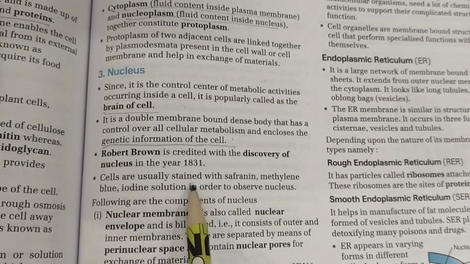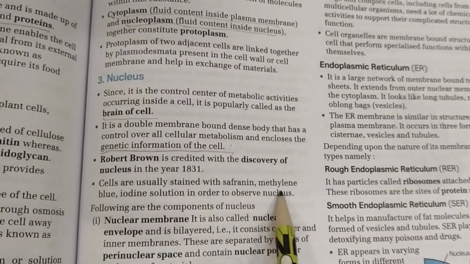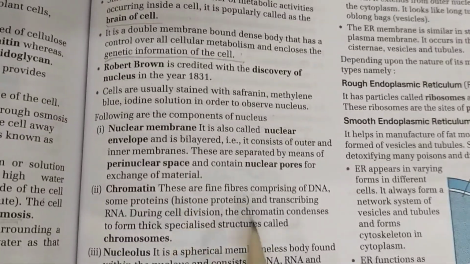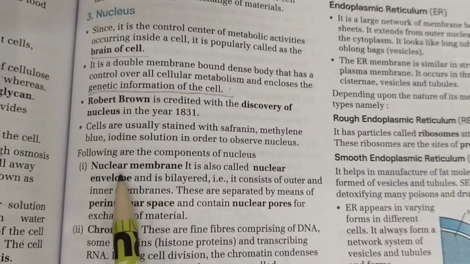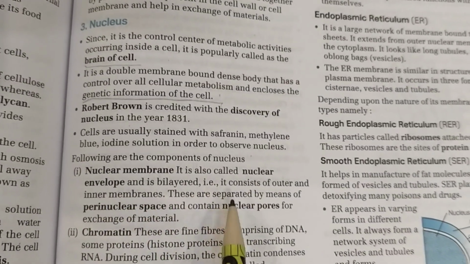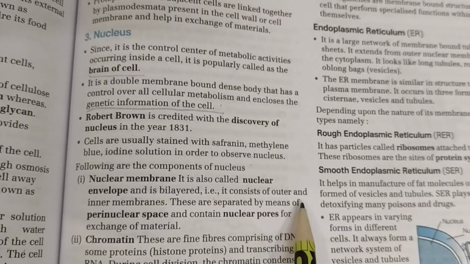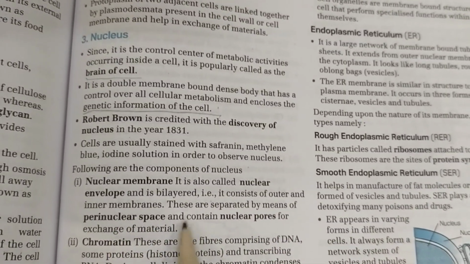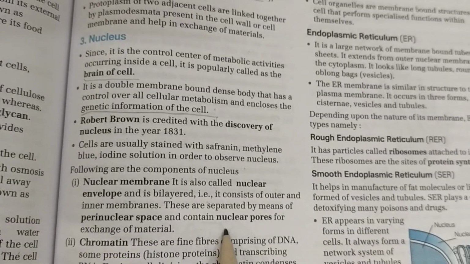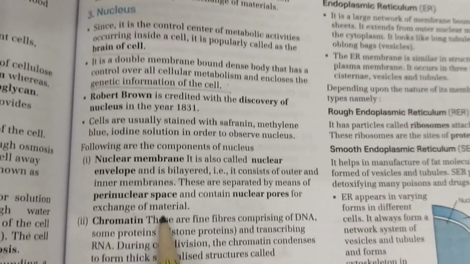Cells are usually stained with safranin, methylene blue or iodine solution in order to observe the nucleus. Following are the components of the nucleus. Nuclear membrane is also known as the nuclear envelope and is bilayered. That is, it consists of outer and inner membranes. These are separated by means of perinuclear space and contain nuclear pores for exchange of material.